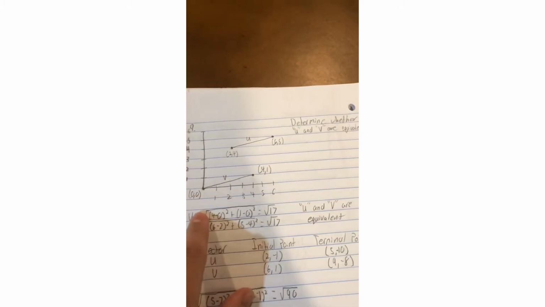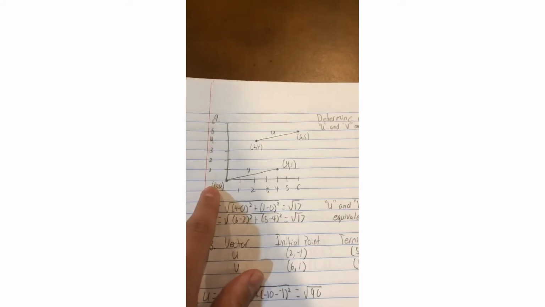So now to get into the solutions, for number 9, I decided to find the magnitude of V first, actually. So I took the terminal x, which is 4, and then I subtracted the initial x, which is 0, and then I squared that, and I added the terminal y minus initial y and squared it, and all of that came out to the square root of 17.